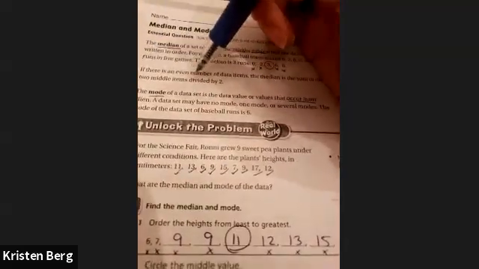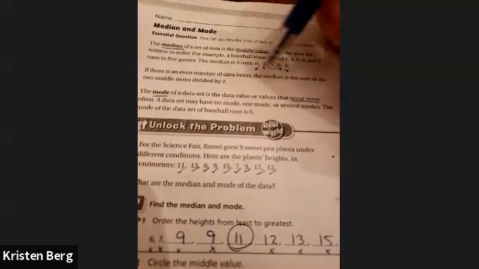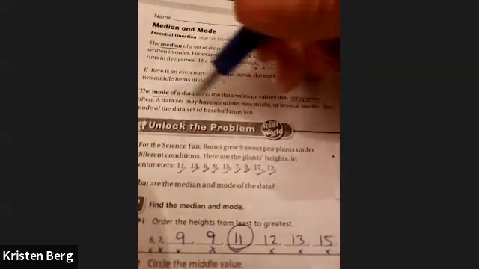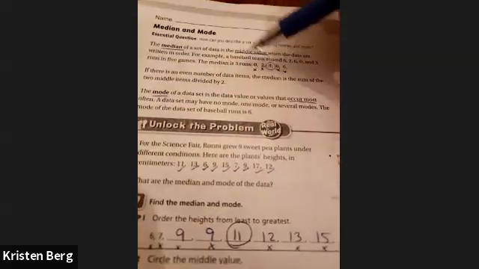However, if there are 2 numbers in the data set that are the middle number, you would have to add those 2 and then divide by 2, because you've got to find the average of those 2 numbers. So that is how you do that.